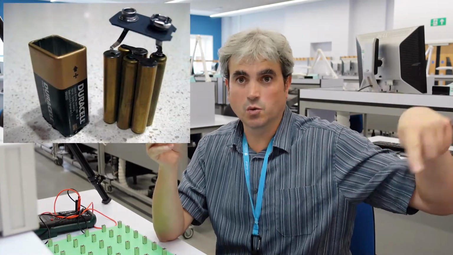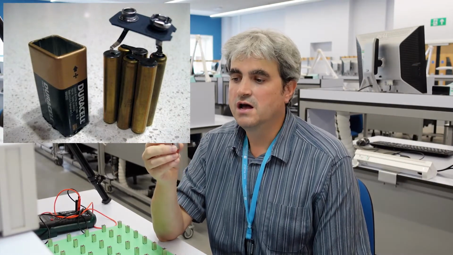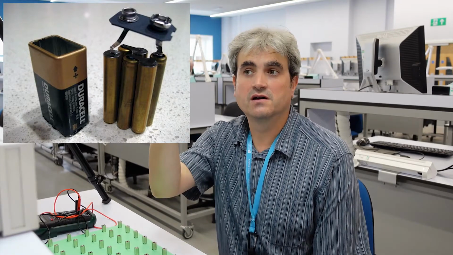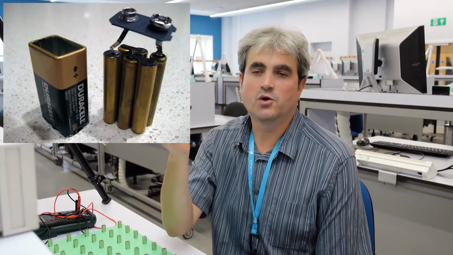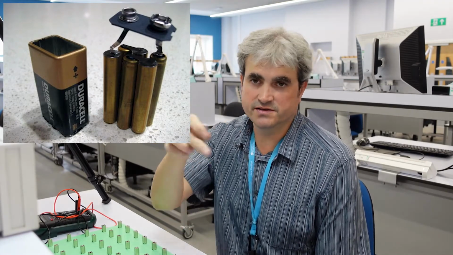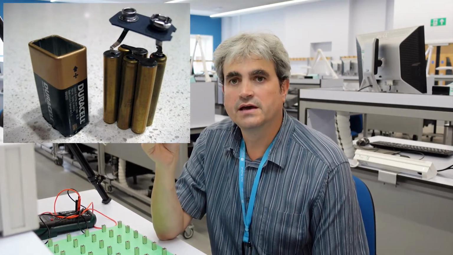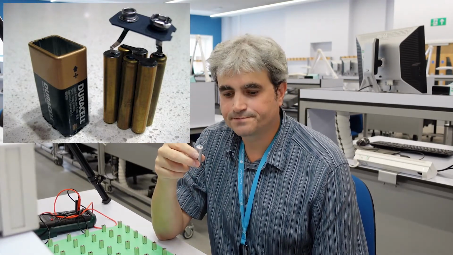And that's used inside batteries as well. So if you ever took apart a PP9, which is the square battery that once again you use quite often in remote controls or toys, that actually consists of 6 cylindrical batteries that look like this, but they're a quadruple A size, so they're much smaller. So the 6 of those are all connected together inside a PP9.